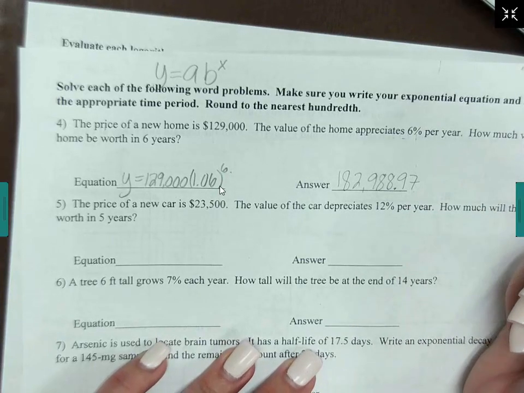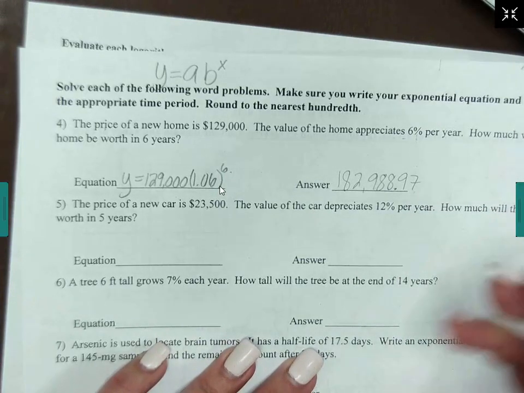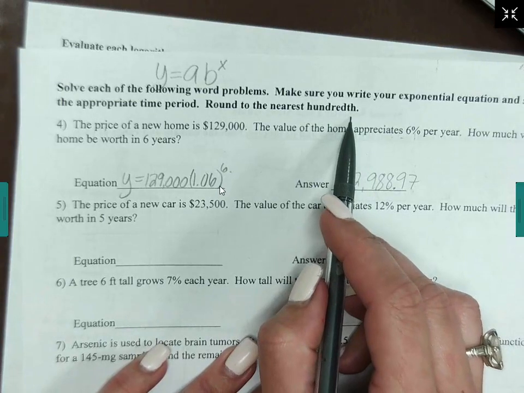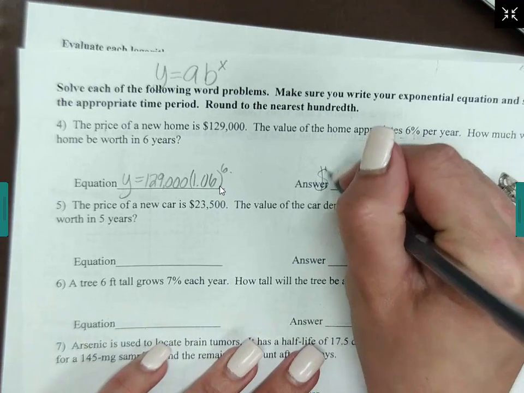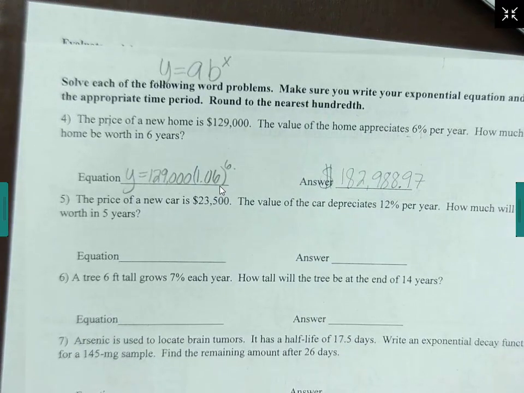988.97, is that right? If it says to round to the nearest hundredth, is it 0.97? Yeah, it is. Okay. So it's $182,988.97, correct? Okay, y'all can do 5 and 6 on your own.